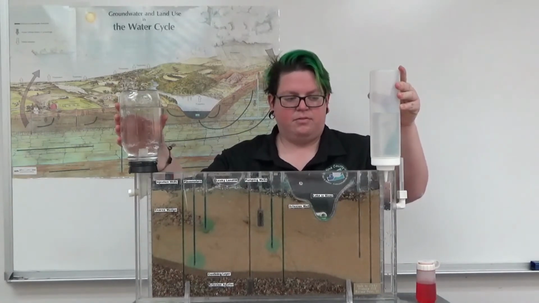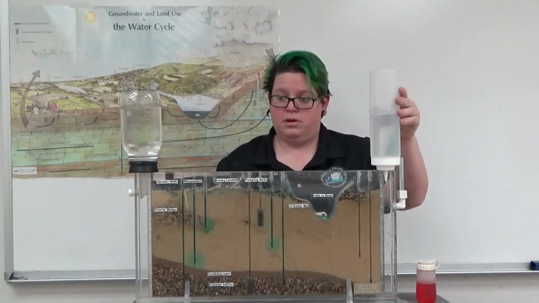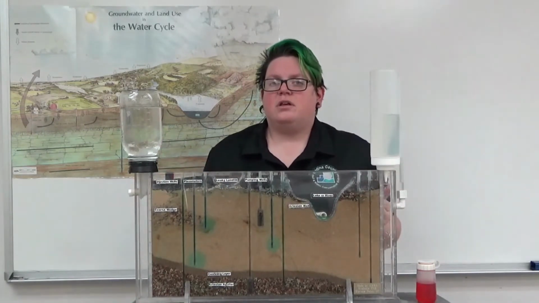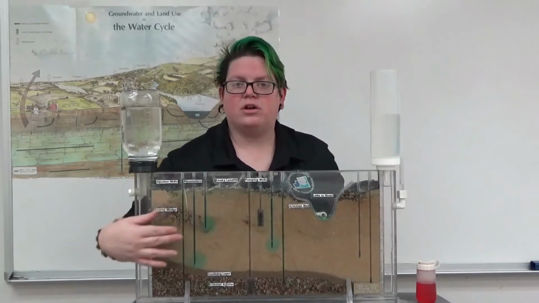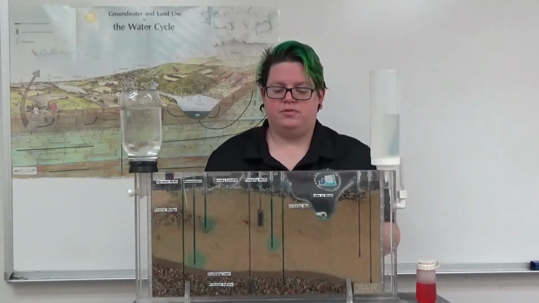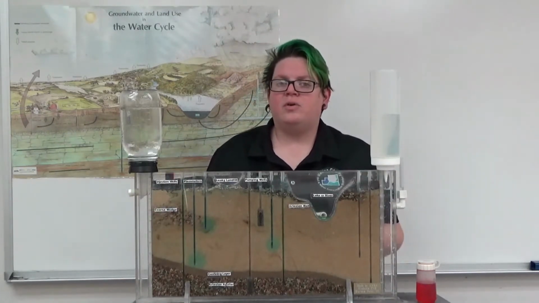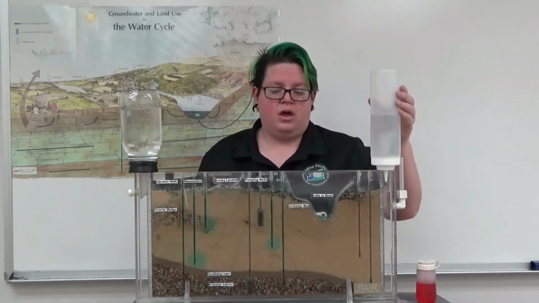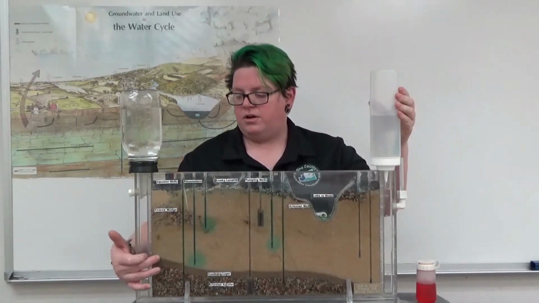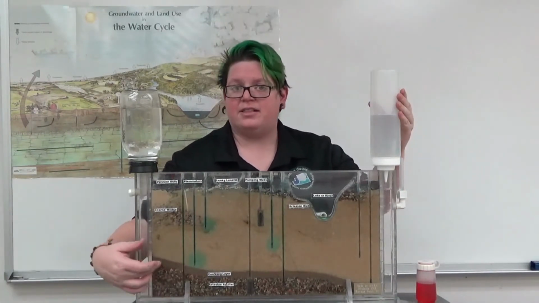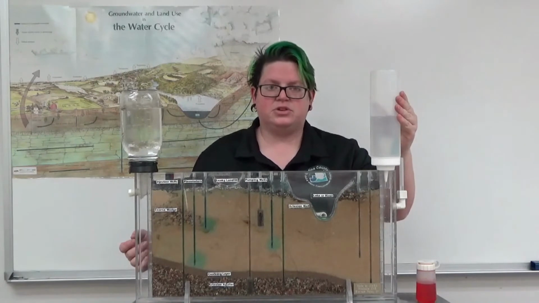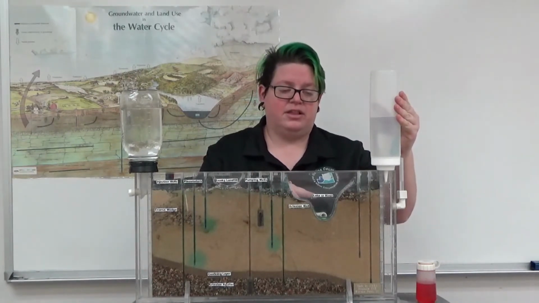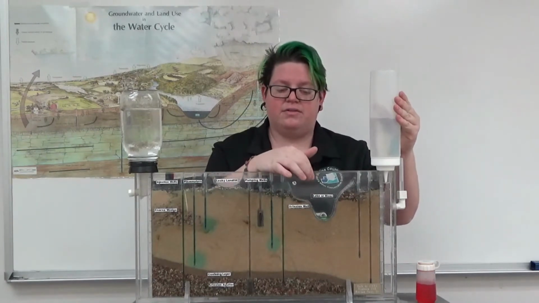And we're going to see if we start to see the blue move. And the question is, where do you think that blue water within the groundwater would move to? Water is always trying to find an exit. It's always trying to go to the lowest point. Well, it can't go any lower than this confined layer, so it's going to try to find where water is exiting, which is our lake and our river.